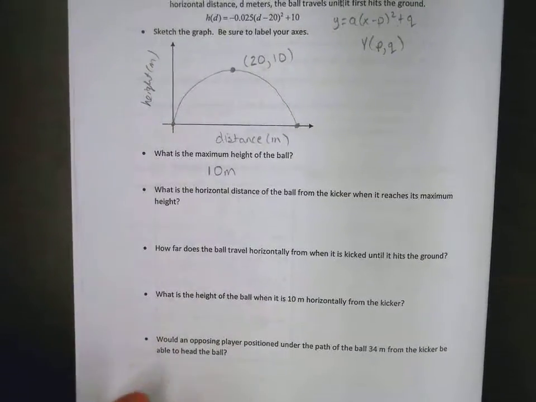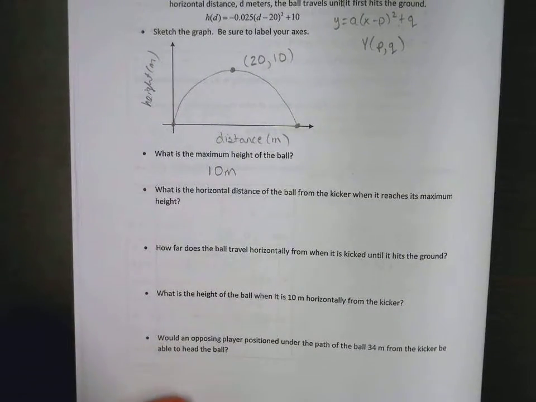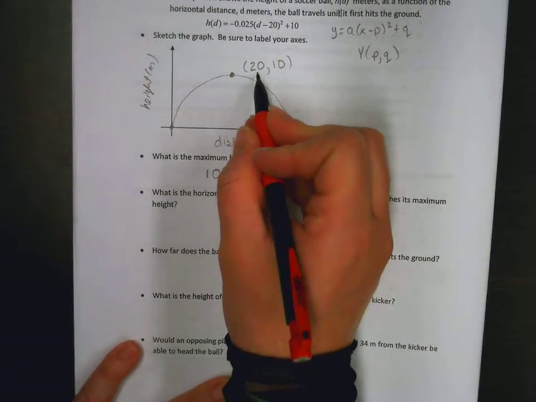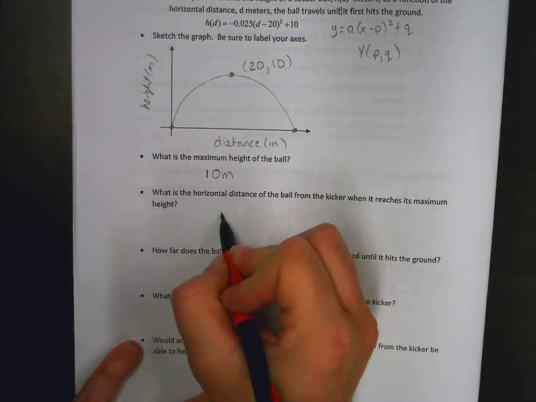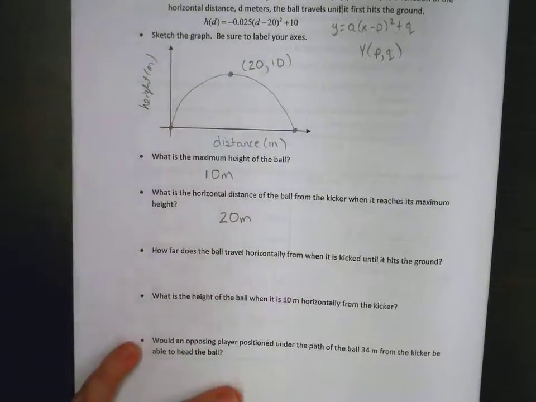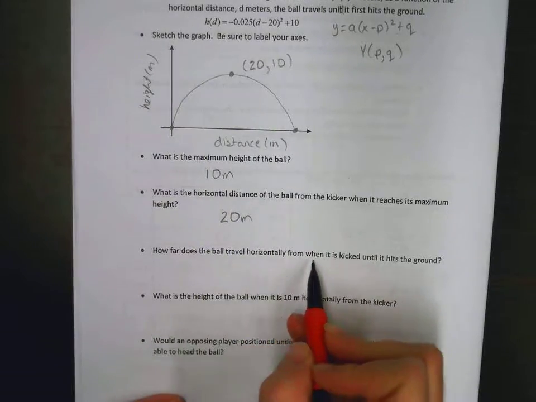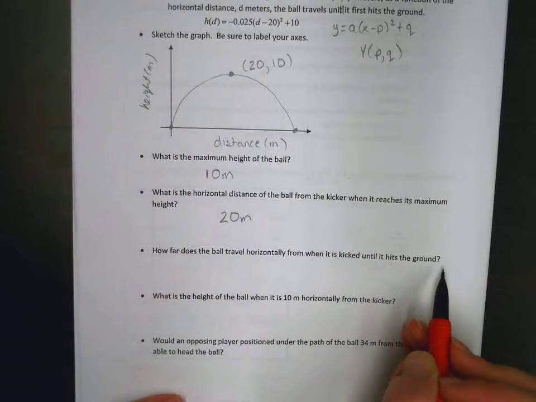What is the horizontal distance of the ball from the kicker when it reaches its maximum height? Well, that is going to relate to the horizontal distance of my vertex. So the horizontal distance would be 20 meters. How far does the ball travel horizontally from when it is kicked until it hits the ground?